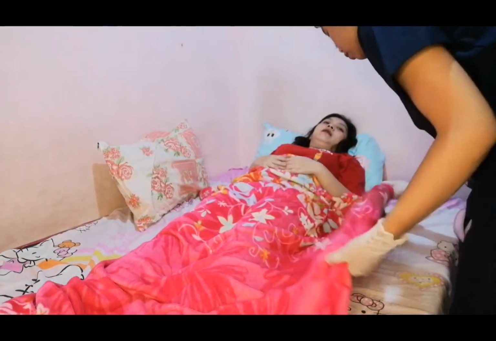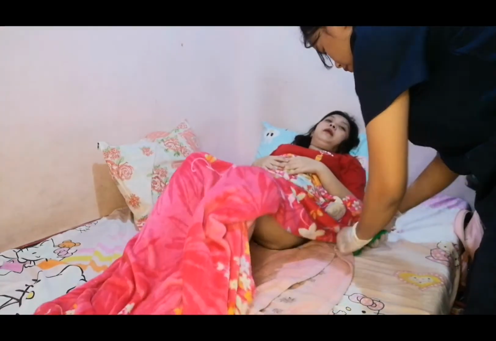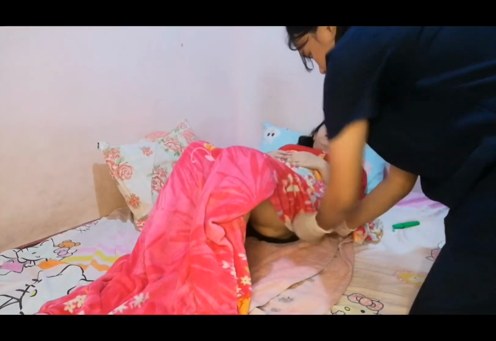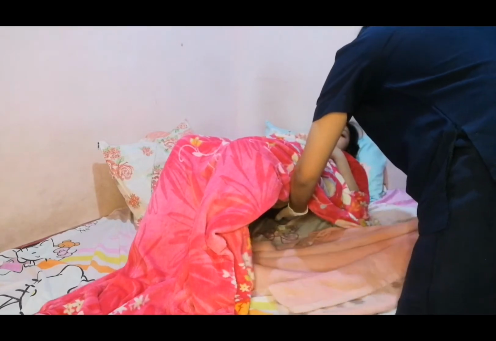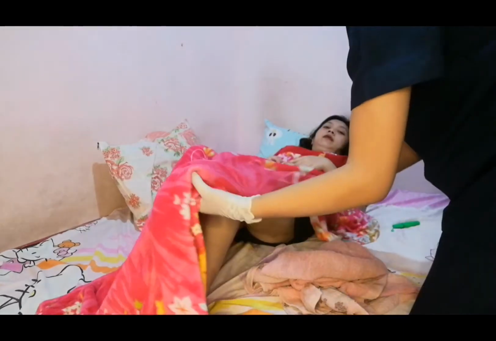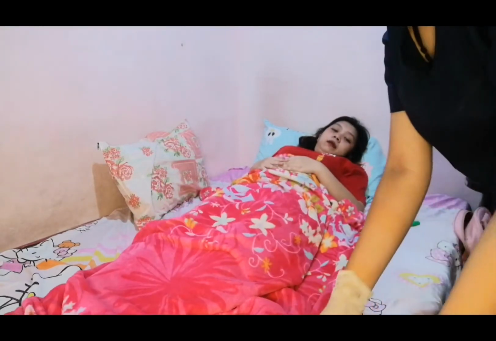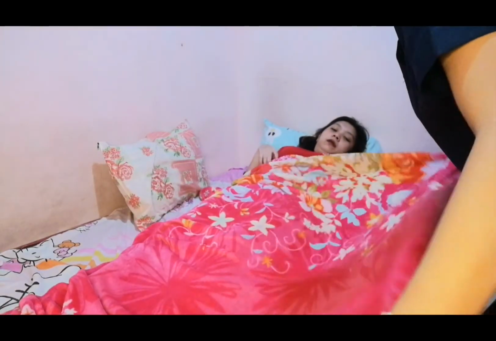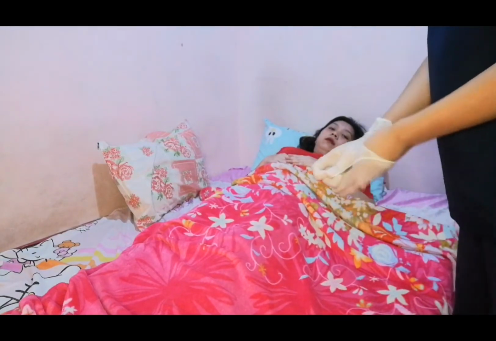Then, kunin ko lang po yung. Then remove the gloves.